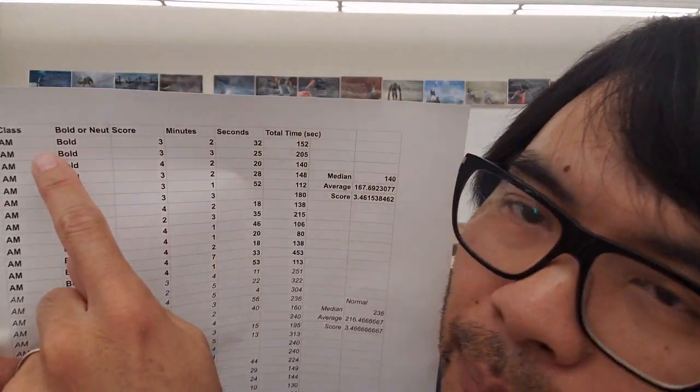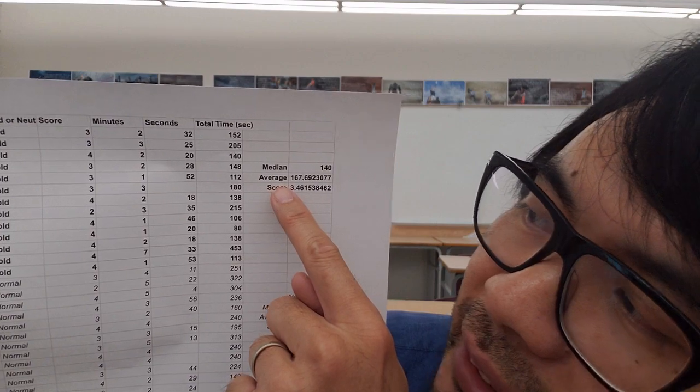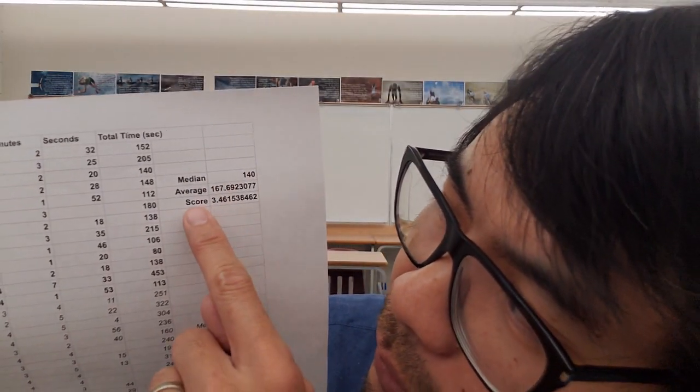So for example, according to this data set, students who had bolded text took an average of 168 seconds. That's 2 minutes and 48 seconds to read a sample text. And they got an average of 3.46 response questions correct based on that passage.